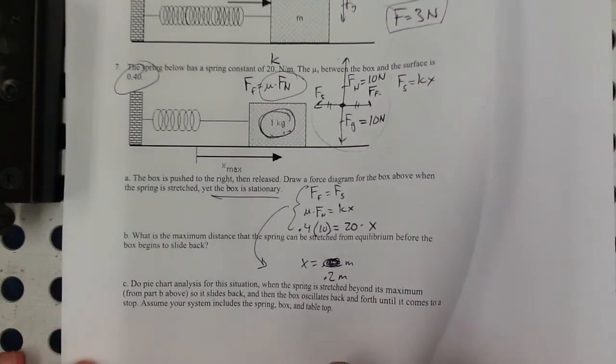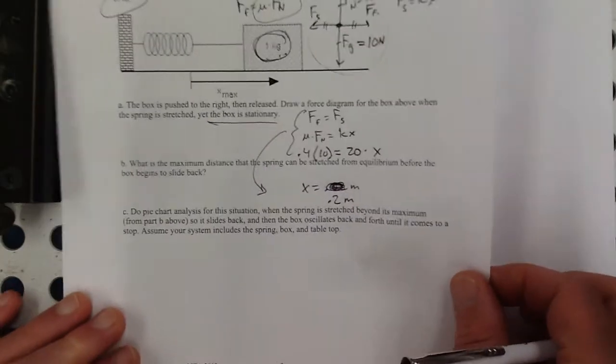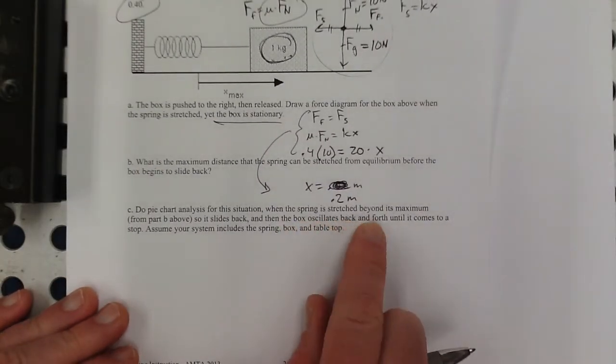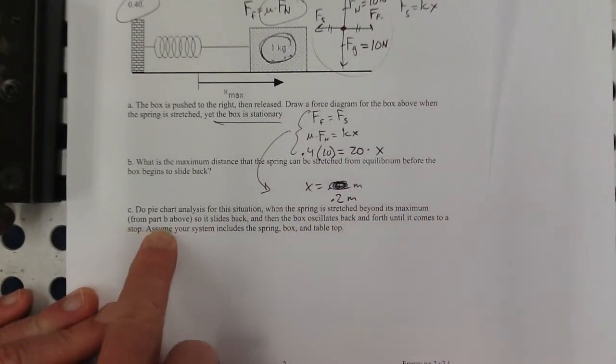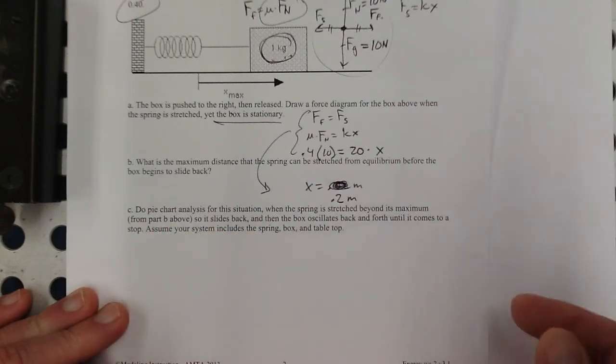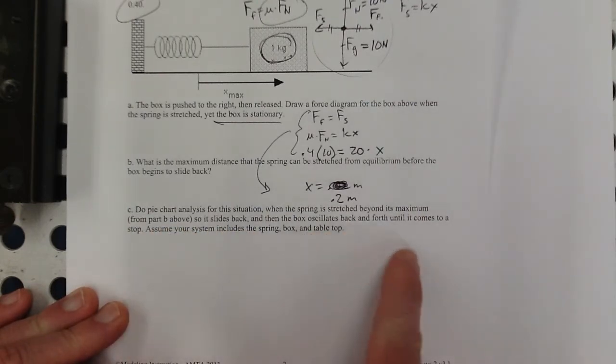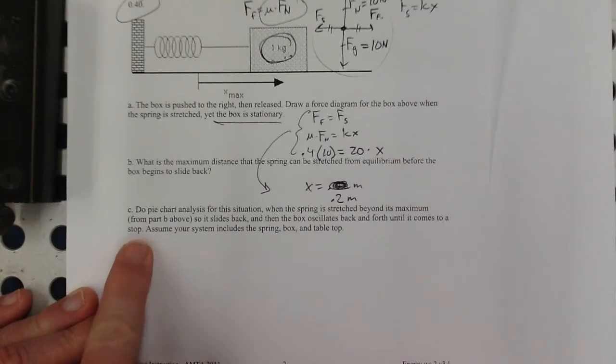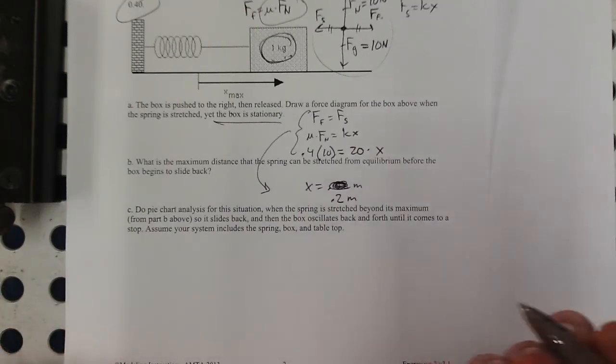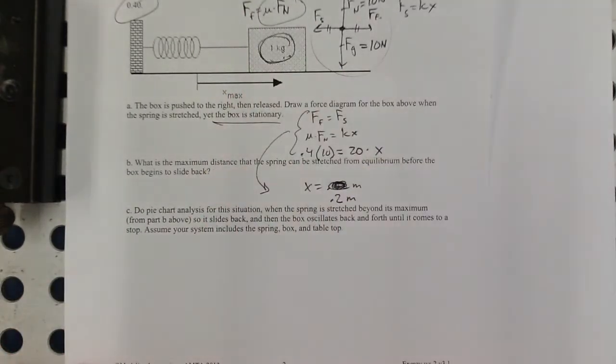Okay. Do a pie chart analysis for this situation when the spring is stretched beyond its maximum from part B above so that it slides back and then the box oscillates back and forth until it comes to a stop. Why would it come to a stop? Because of the friction.